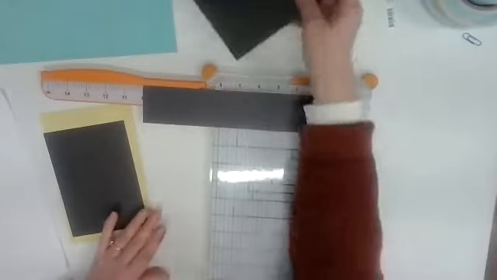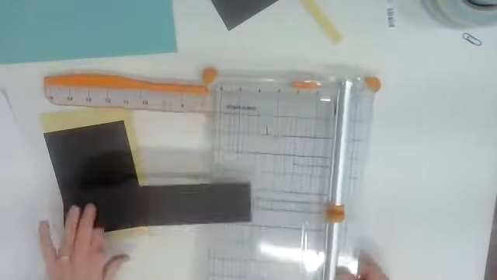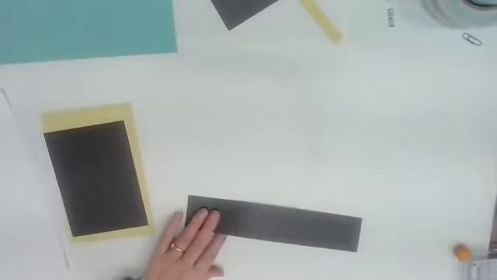You ever have those moments when you cut anything? Oh, I think I might have cut that one wrong. I have those moments. So this one, I actually just tore at the top, your longer piece. I tore at the bottom.